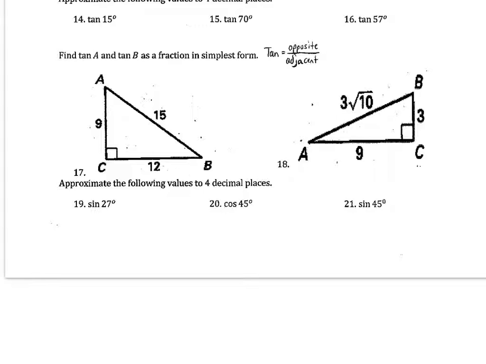17 and 18, they want you to find the tangent of A and B, put it in a fraction in simplest form. Now, Mr. Hepner wrote here, remember, tangent is opposite over adjacent. So let's see here. If I'm thinking tangent of A, if I look opposite, it'd be there, and the adjacent would be here. If I'm doing B, this is where I'm working out of, over here is now my opposite, and this is my adjacent. So use both of those, set it up as a fraction, and keep it in a fraction and simplify. And that's what you're doing on 17 and 18.